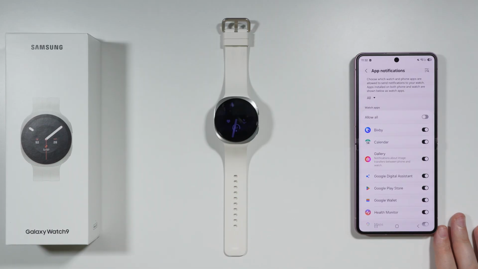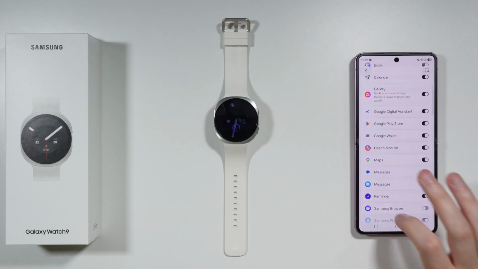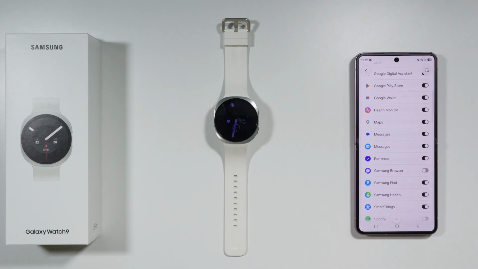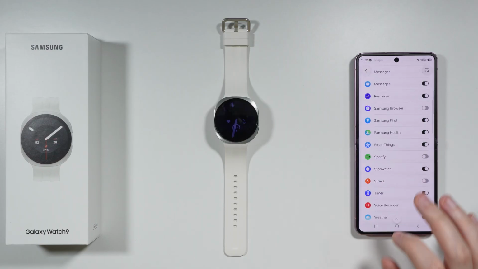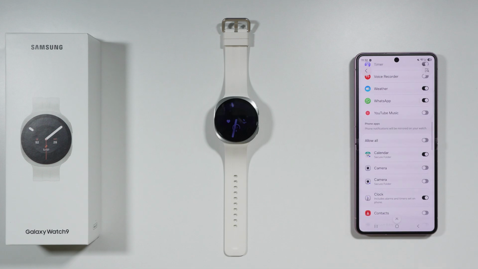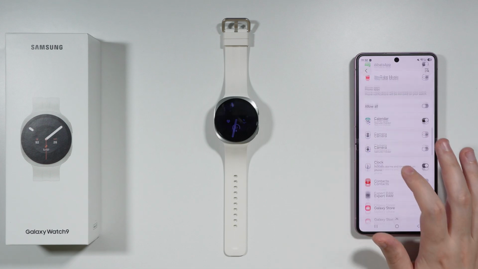Besides that, we can go to app notifications, and over here we have the list of apps. First, you see apps from your watch that are allowed or not allowed to send you notifications. So you just want to make sure that all of these apps that you care about, at least, are allowed to send you notifications. And then if you keep scrolling down, then you should also be able to see phone apps now below.